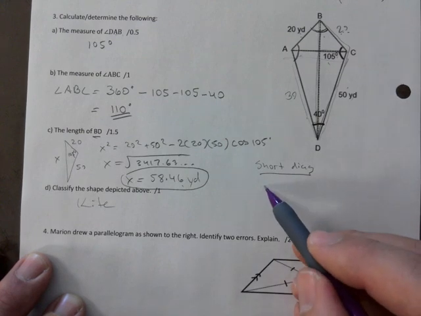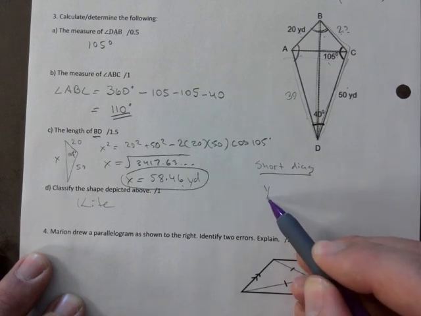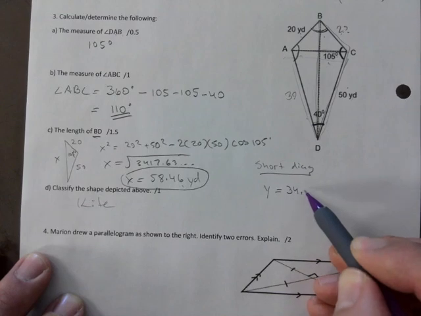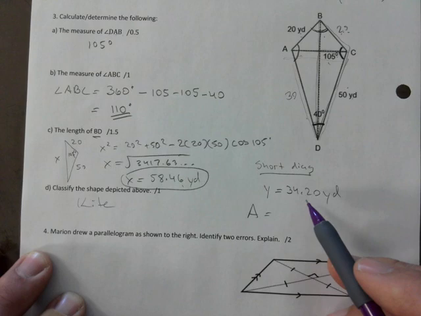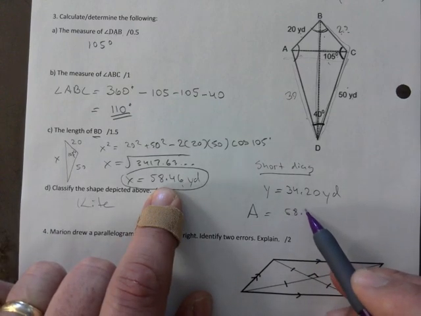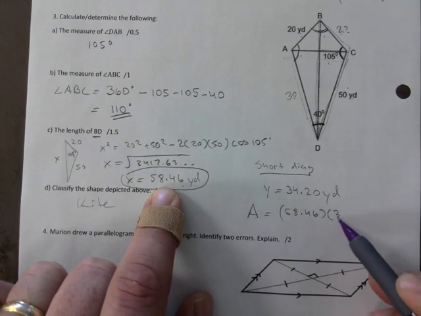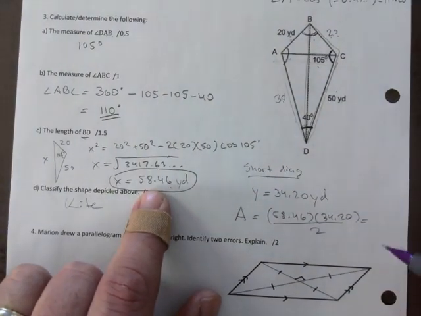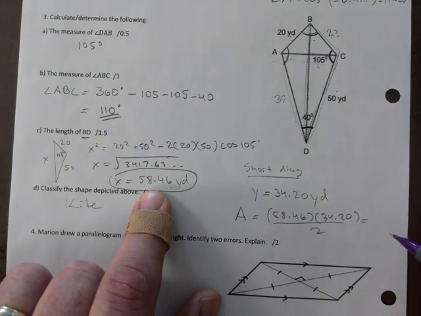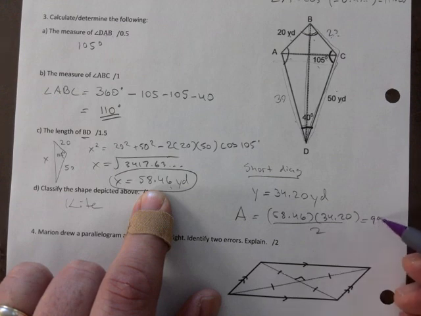I will just tell you what it is. Okay? So I call that Y. Y is 34.20 yards. Therefore, the area is long diagonal times short diagonal divided by 2. And the area is, 1 second, 999.67 squared yards.